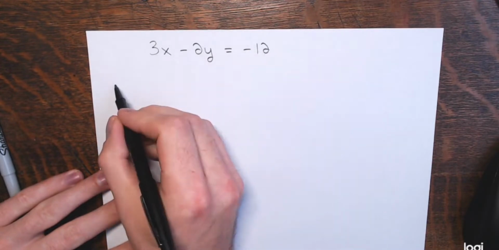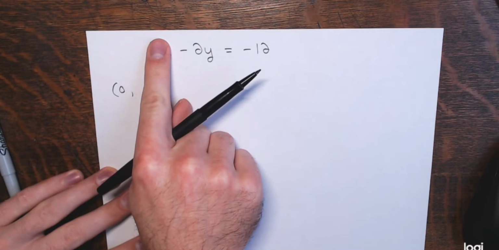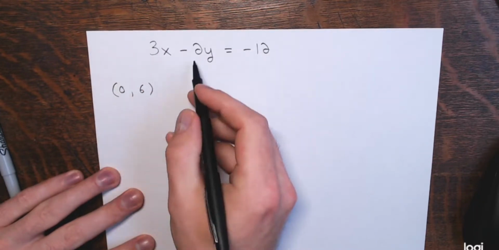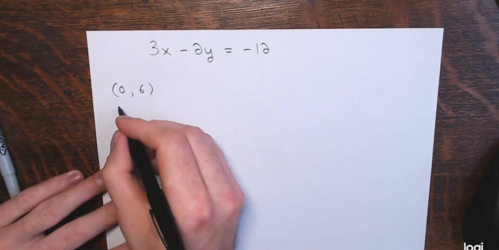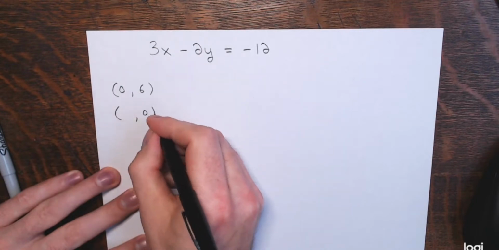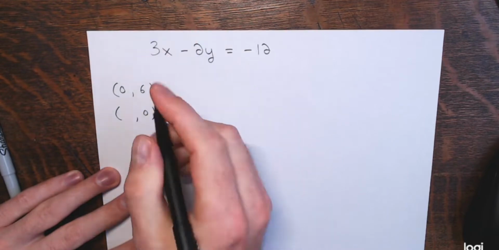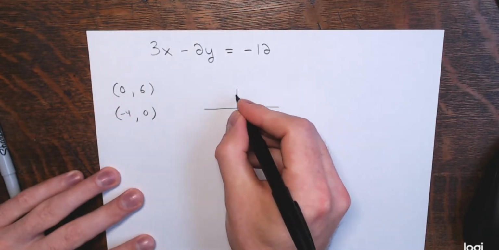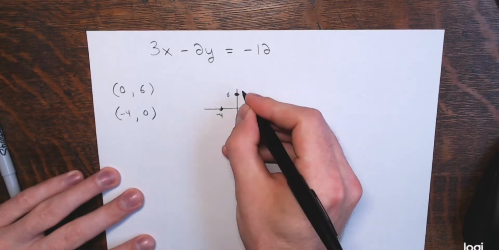See, if x were 0, this term would disappear, and then you just divide by -2, y would be positive 6. See, that's why it's easy when the coefficients of x and y go into the constant on the other side. And then for the x-intercept, you let y be 0, and if y is 0, this term's gone, and then you just divide by 3, x would be -4. And yeah, finding the x and y-intercepts are very simple. So (0, 6), (-4, 0), there's your line.